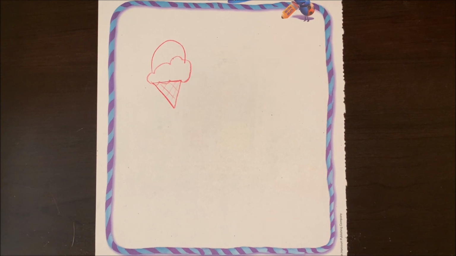Next to the ice cream cone, I would like for you to do your best to draw me an object that goes on top of an ice cream cone that is shaped like a sphere. Does anyone know what kind of fruit goes on the top of an ice cream cone?